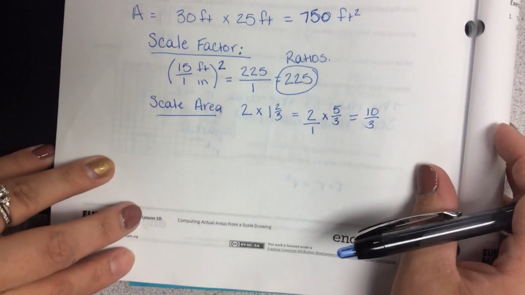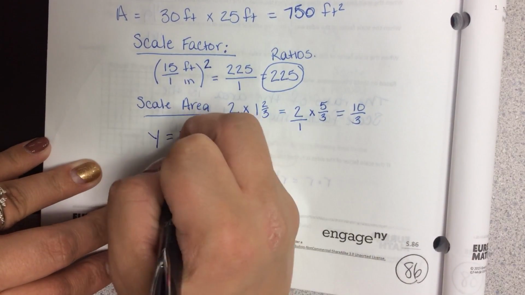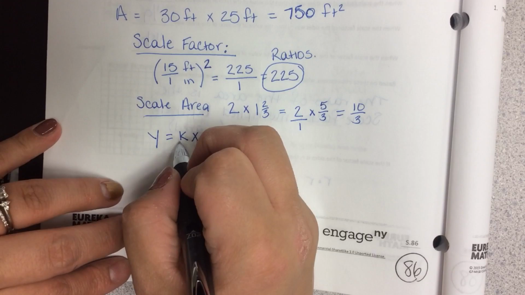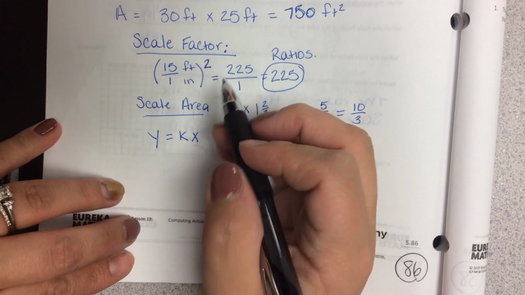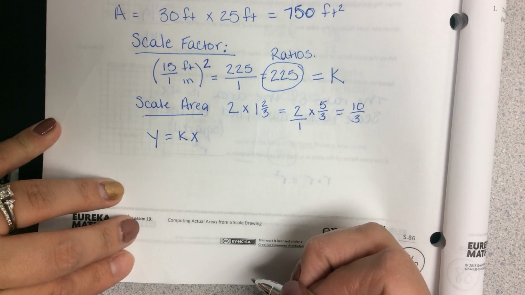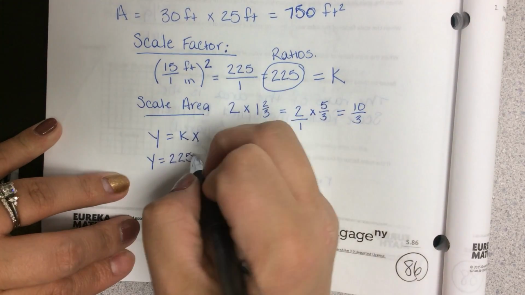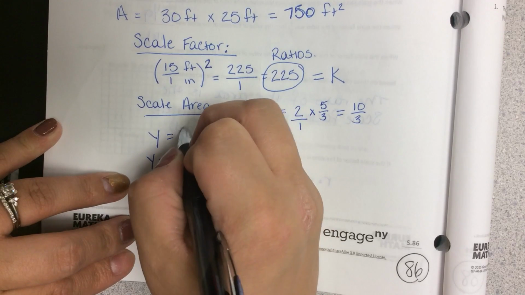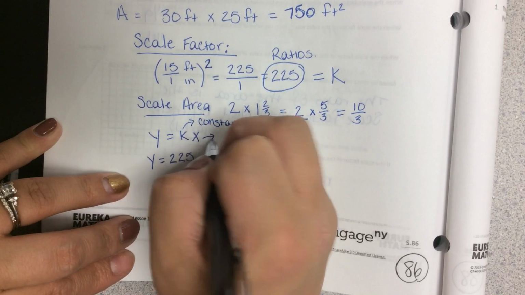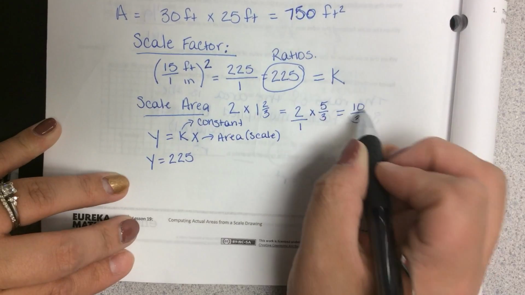So let's go back and think about the equations that we were using in some of our old lessons. We used this equation, y equals kx. K was our constant. It was the number that we had to multiply by. Well, we just found that this is our k value. So y equals 225, and x is our scale area, which we discovered was 10 over 3.